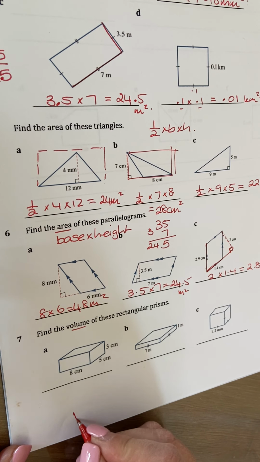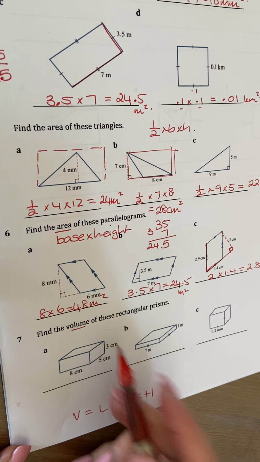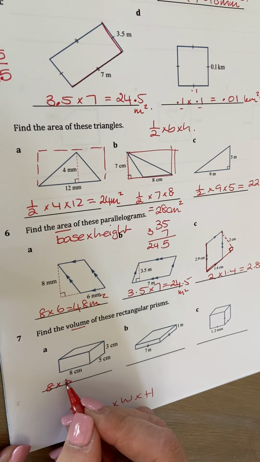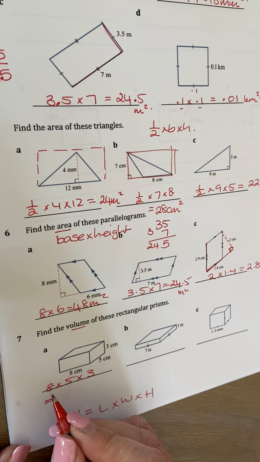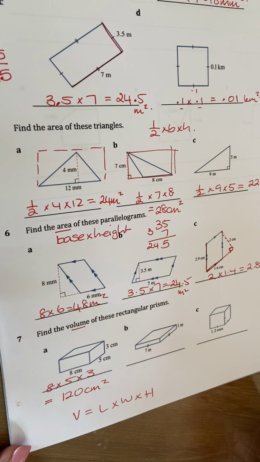And let's go down the bottom to volume. And remember, for volume, we did length times width times height. So we just multiply these together. 8 times 5 times 3. 5 8s are 40 times 3, 120 centimetres squared.